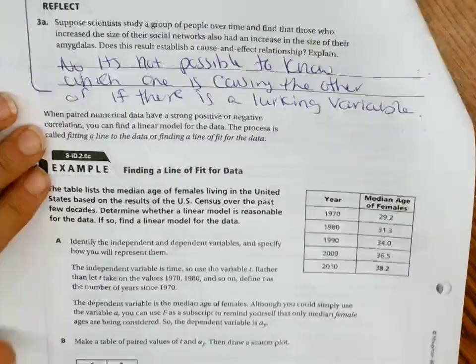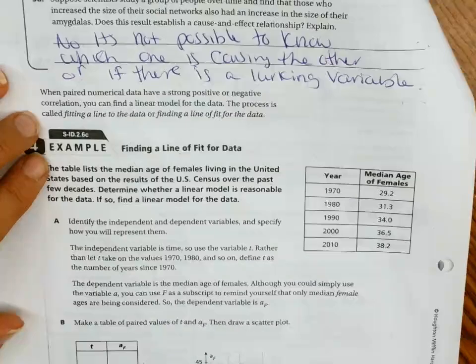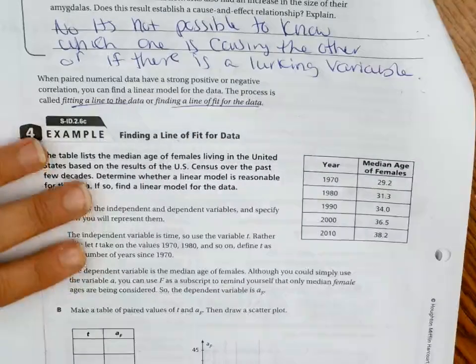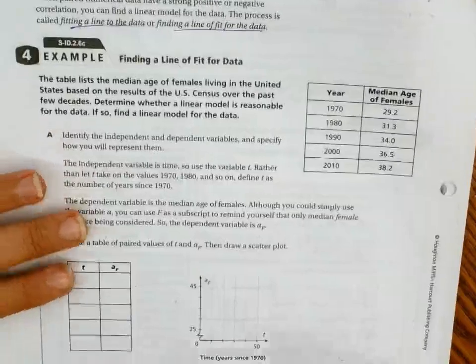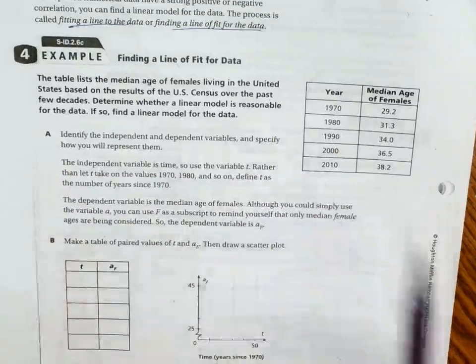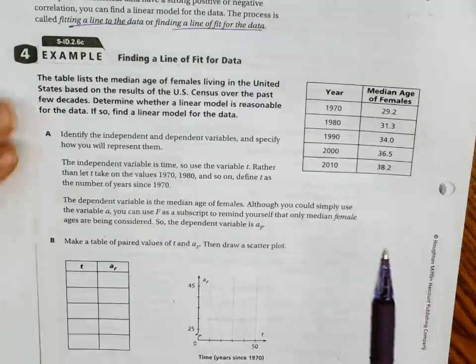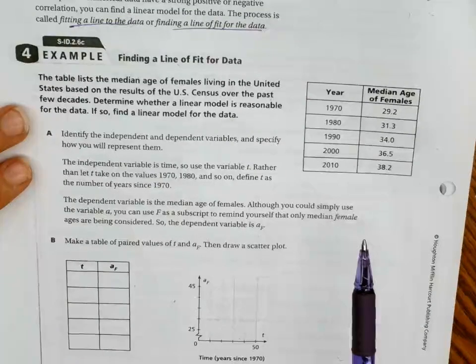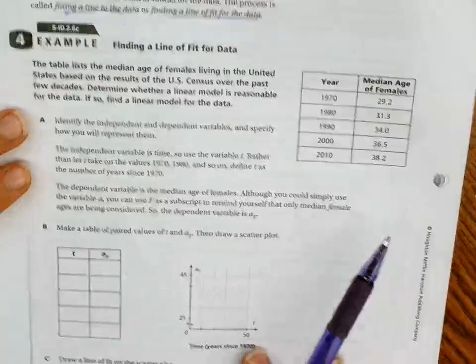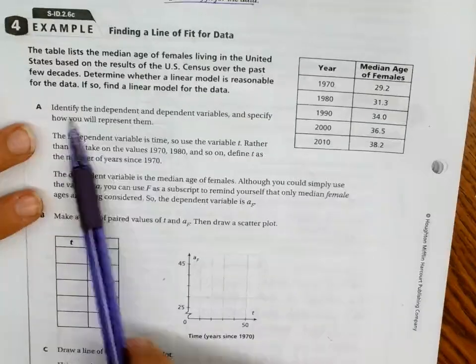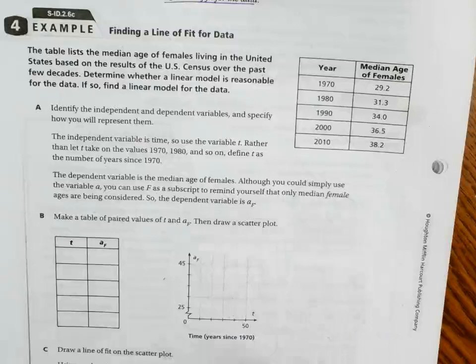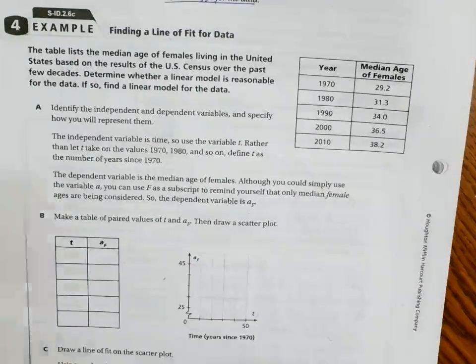When paired numerical data have a strong positive or negative correlation, you can find a linear model for the data. The process is called fitting a line to the data or finding a line of best fit for the data. So finding a line of best fit for the data. The table lists the median age of females living in the United States based on the results of the U.S. Census over the past few decades. Determine whether a linear model is reasonable for the data. If so, find a linear model for the data. Identify the independent and dependent variables and specify how you would represent them.